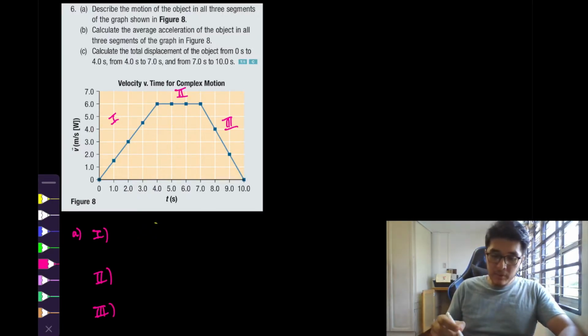Since we are looking at the velocity time graph, we have to remember that whenever we move away from the origin, we can say that it is speeding up. When it stays flat, in other words, the velocity here stays at the 6, the velocity is constant. And if the velocity goes towards the origin, it is slowing down, right? Because if you look at it from 0 to 1 second, the velocity went from 0 to 1.5, so it speeds up. But if you look at the 9 second mark to the 10 second mark, the velocity went from 2 to 0, so it is slowing down.